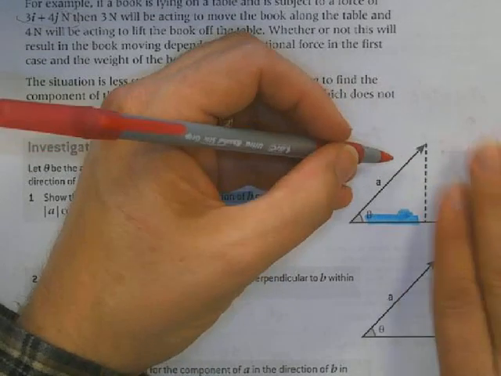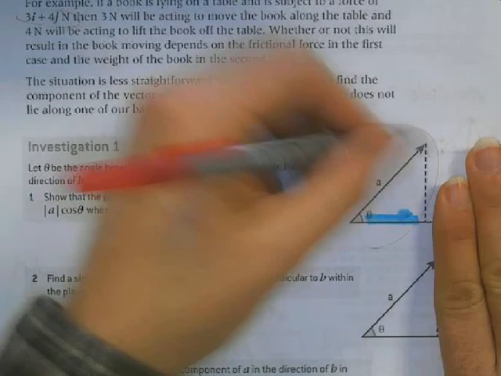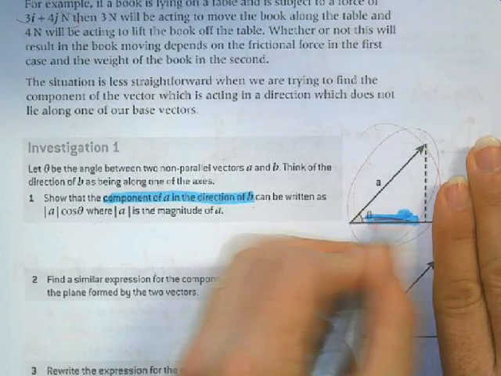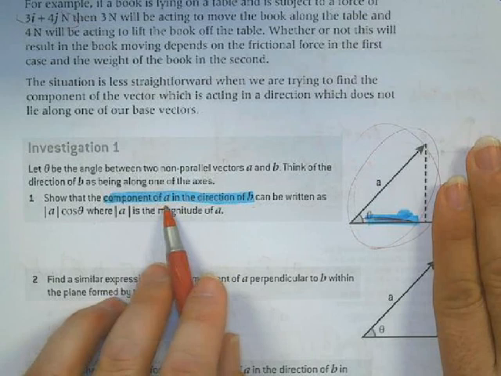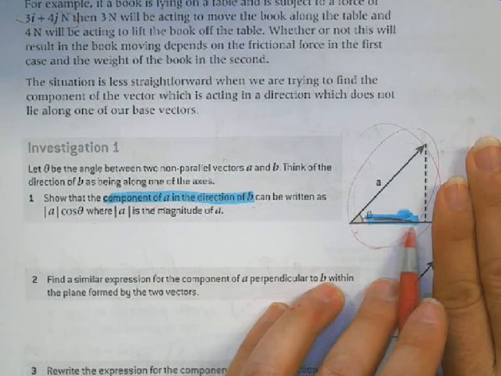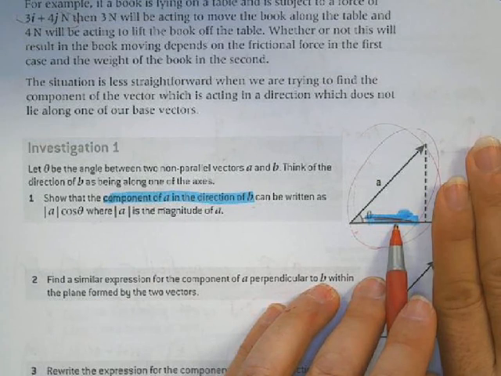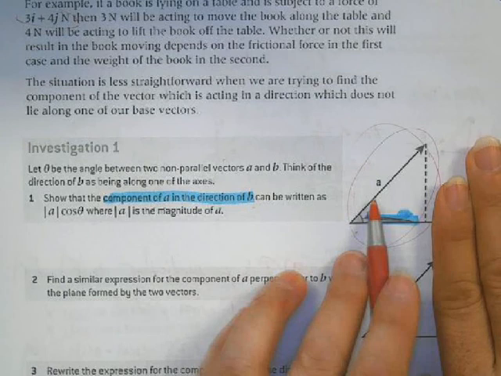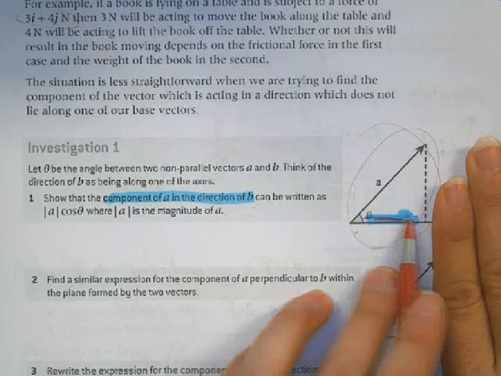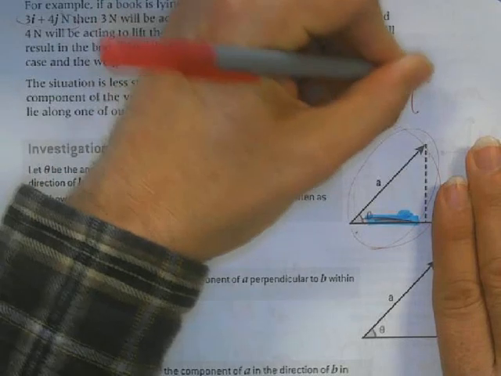Just forget about this part, and focus on this part right here. The component of A in the direction B, so this part here of my vector. We've got an angle and we've got a magnitude, and we're going to figure out this part here so we can write it as a column vector.